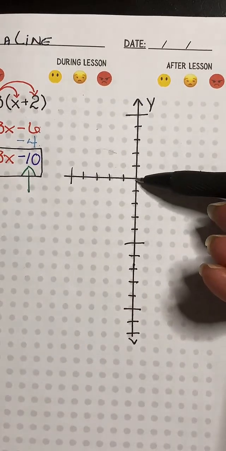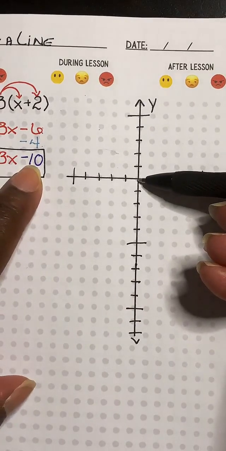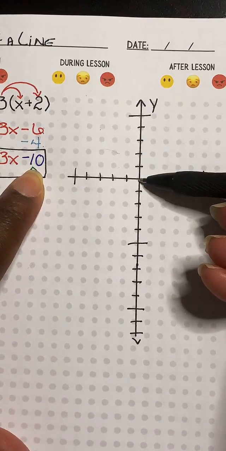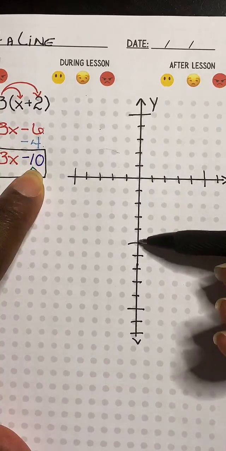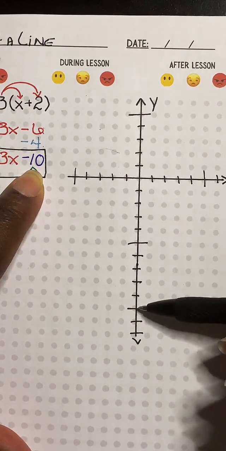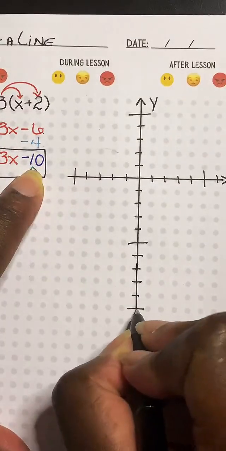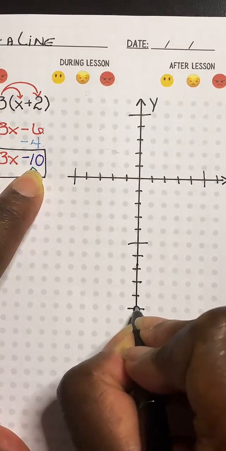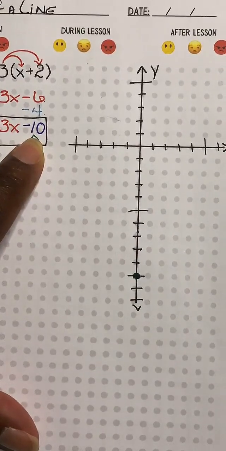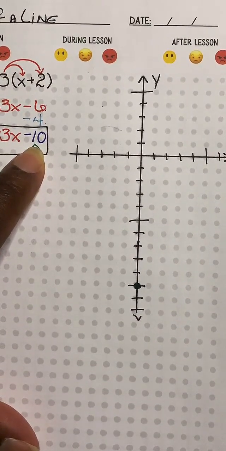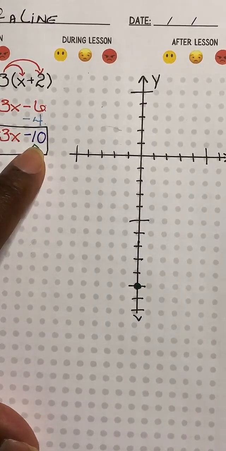So now I'm going to put my first point right where that constant tells me, which is at -10. So I'm coming down here. There's -5. Coming down here. Here's -10. That's where my first point is going. Everyone's always like, I don't know where to start. That's where you start.